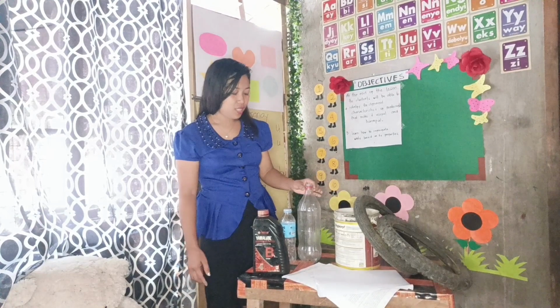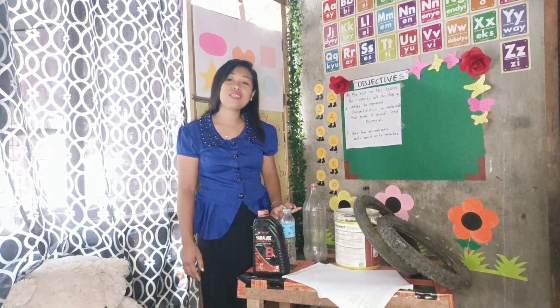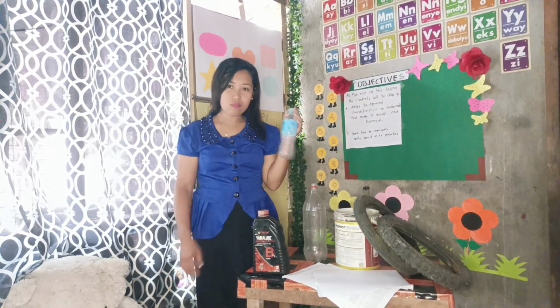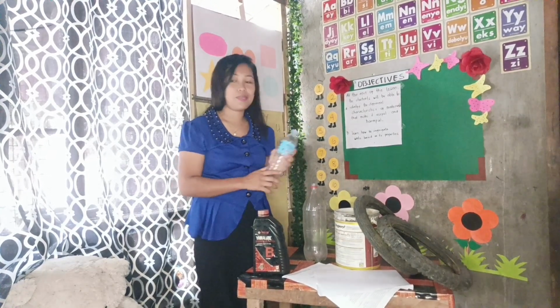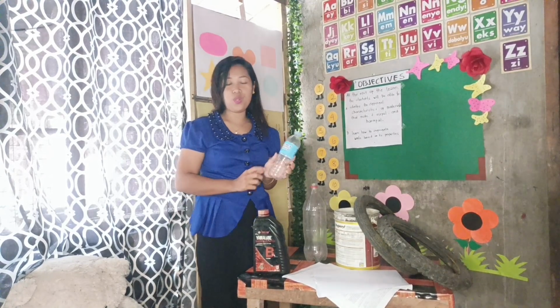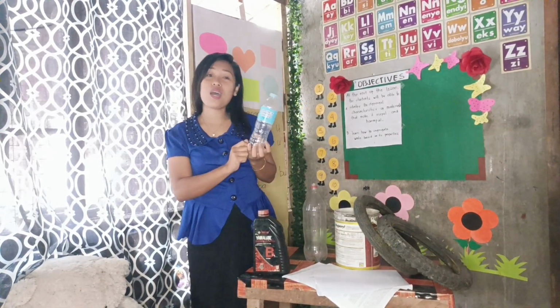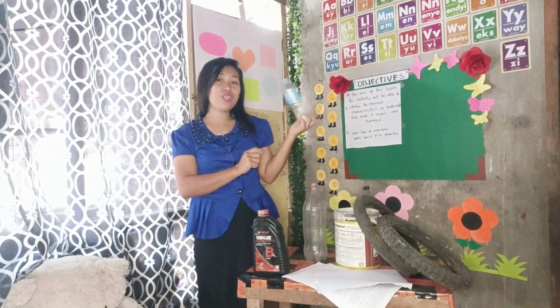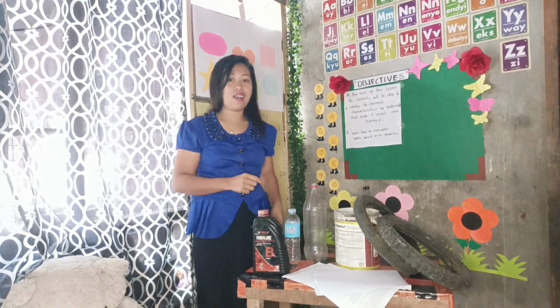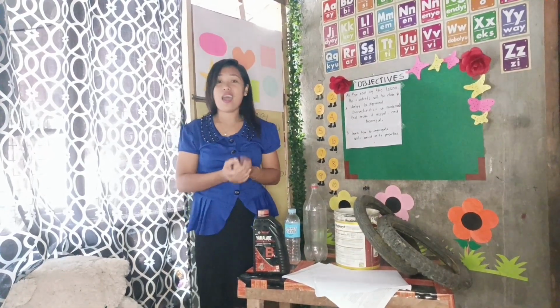Okay, so how about these empty bottles? What do you think is this? Is this harmful or useful? Yes, Miss Goodell? Yes, it is also useful. We can also make this for some decorations, like we can paint this one to make it colorful so that we can decorate it inside or outside our house.